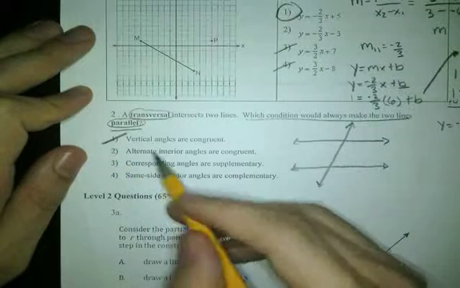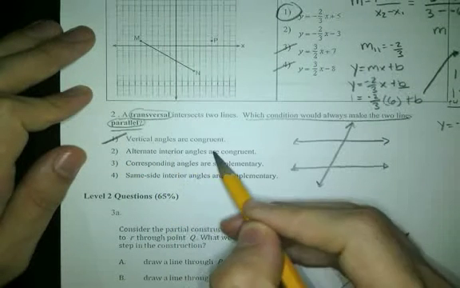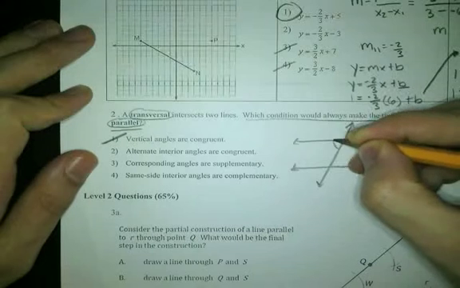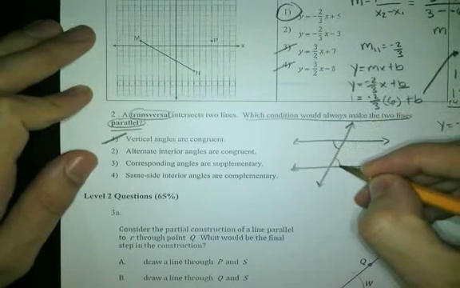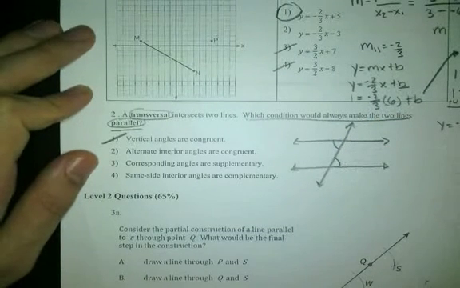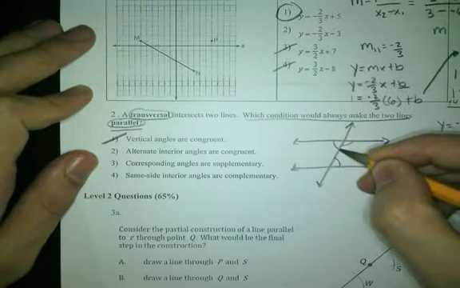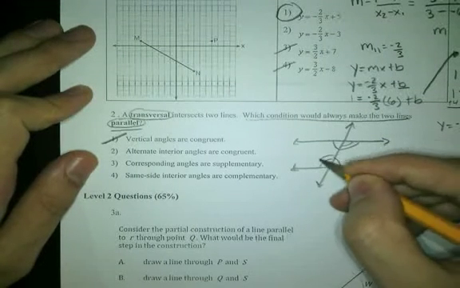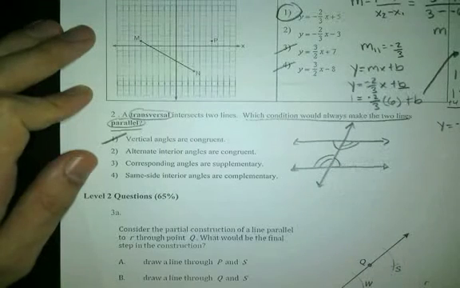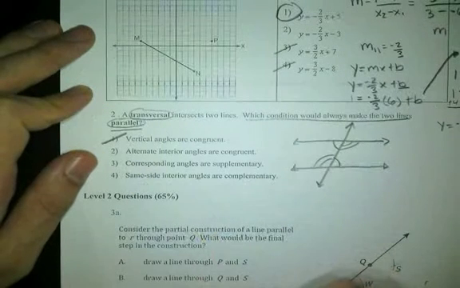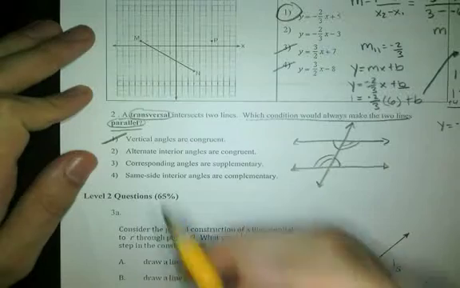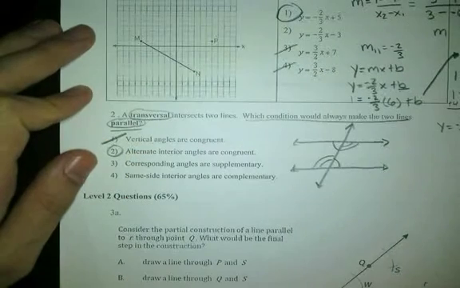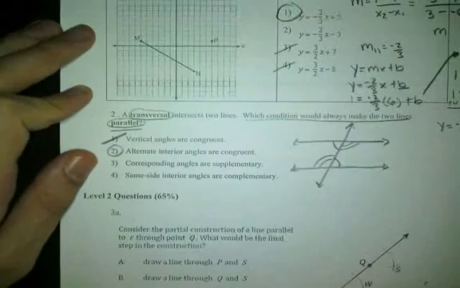Option 2 says that alternate interior angles are congruent. In that case, that would have to be this angle here, this angle here. Those would need to be congruent. Or this angle here would need to be congruent to this angle here. This is actually one of the parallel converse theorems, so I'm going to go ahead and circle my answer for number 2, but I'm just going to make sure that I know that the other options do not work as well.